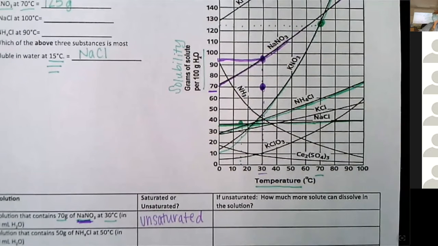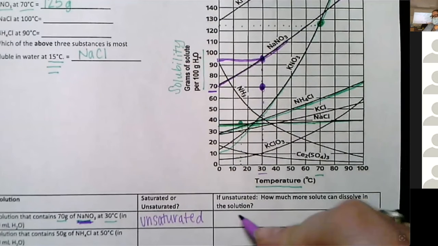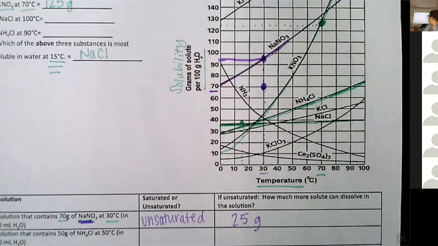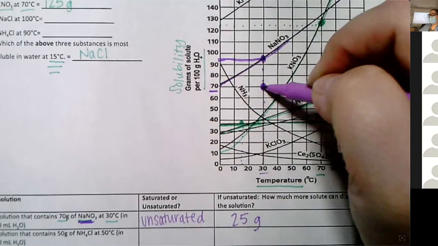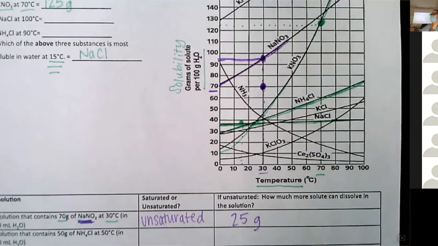So what's the difference between 70 and 95? 70 to 80, that's 10. To 90, that's 20. Then 25. So how much more can dissolve? 25 grams. So if you get an unsaturated solution, in this box down here all you have to do is figure out how many grams are between the point they gave you and the line that you're looking at. Okay.